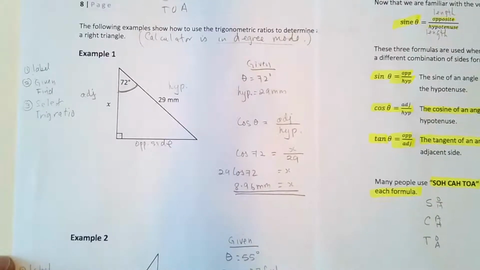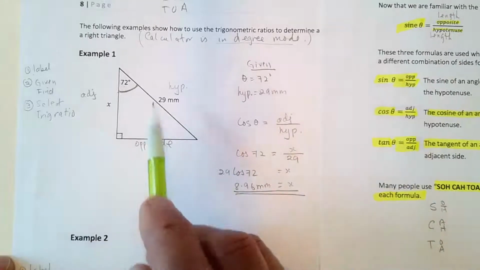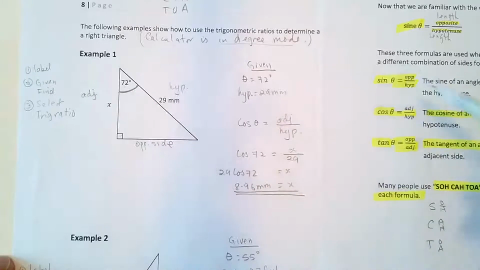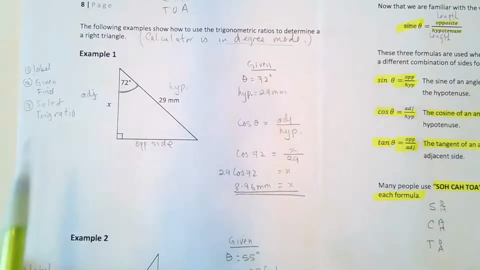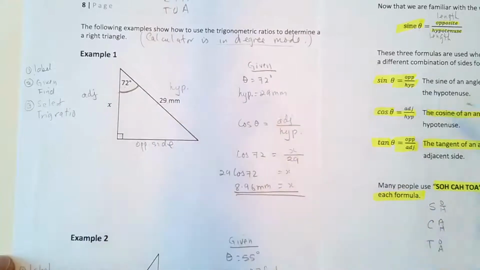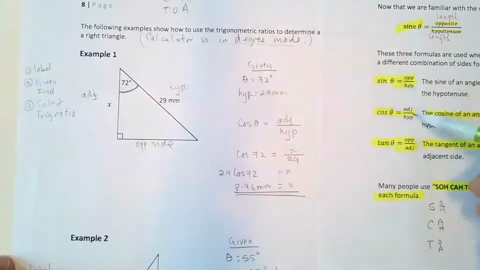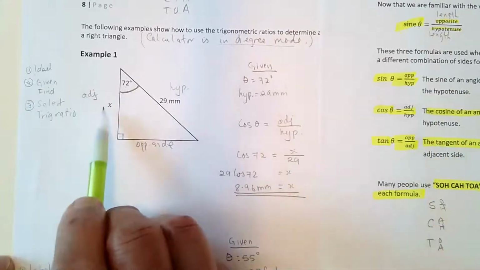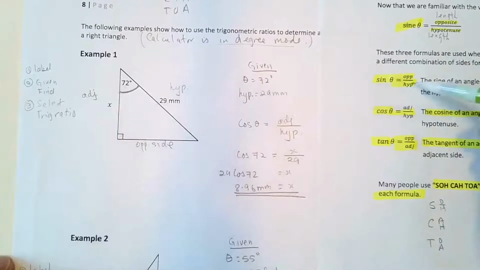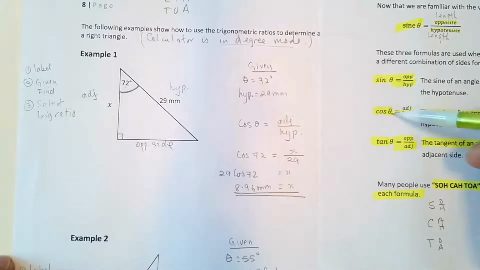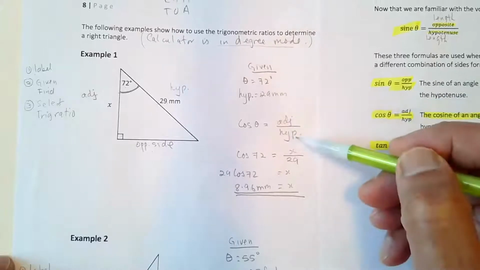And in this example, we have an angle, so we could use any one of these three. We're given the hypotenuse, so cosine and sine are the only two that have a hypotenuse. So tangent we know is out. But we want to find the adjacent side. So out of these two here, the one that has adjacent and hypotenuse is the cosine. So therefore we use the cosine.